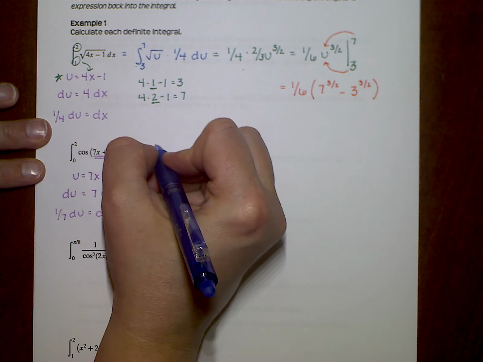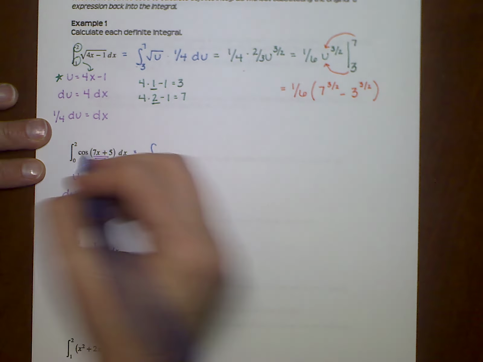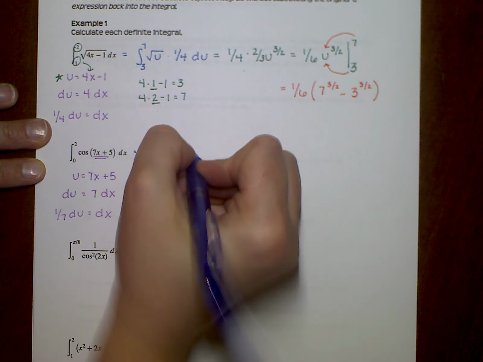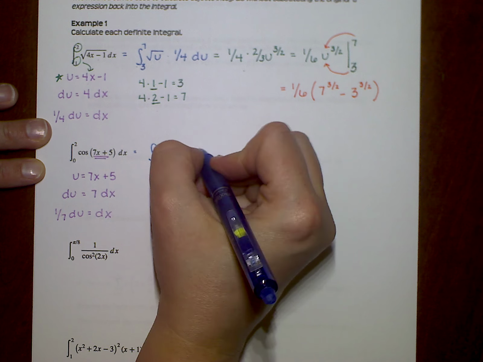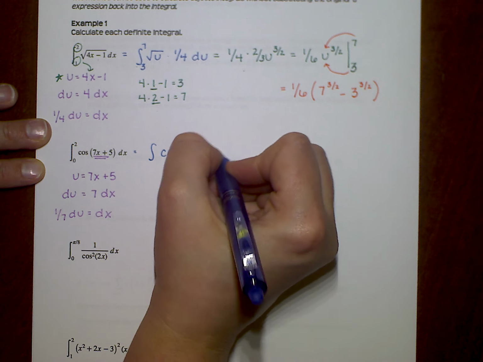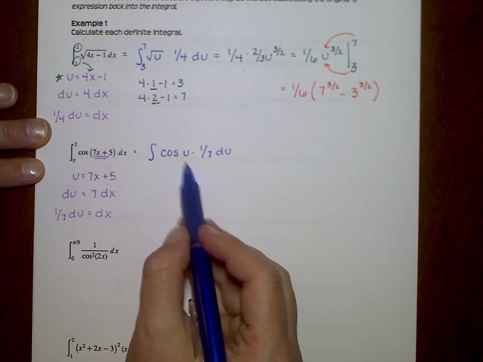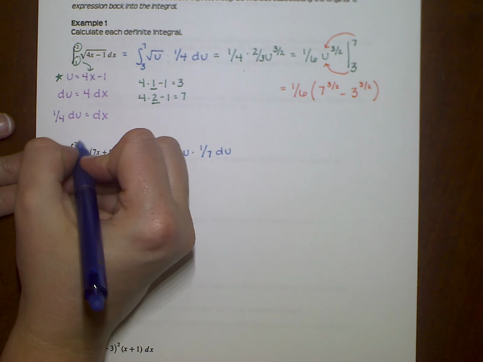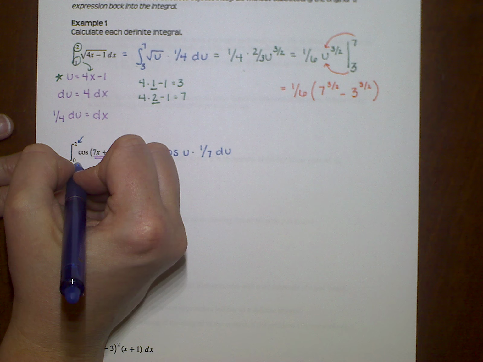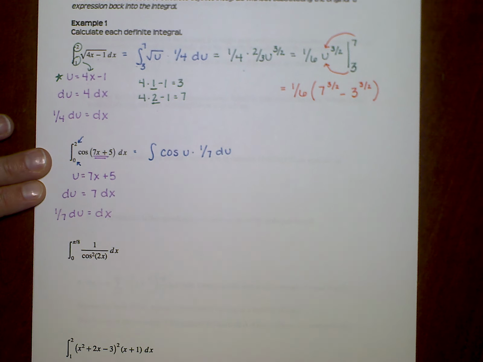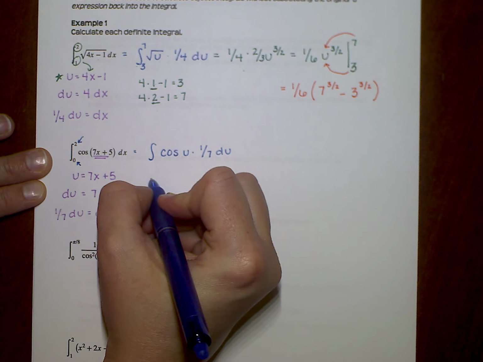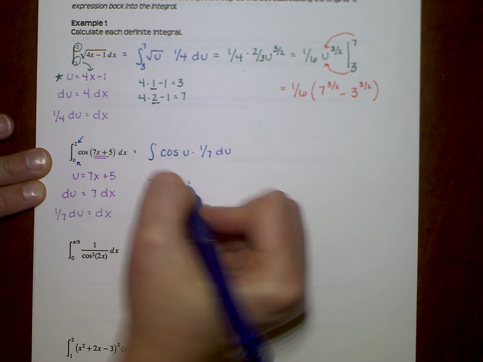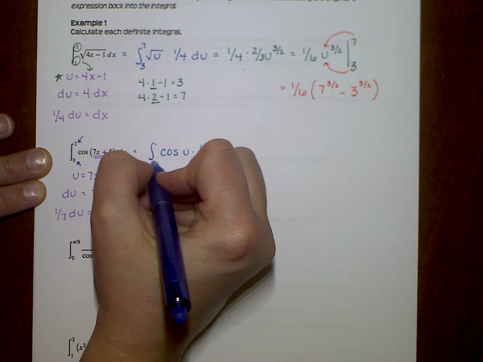And then I'm going to go up here and rewrite my integral. So I'm going to say this is an integral, and now it's going to be cosine of u times 1/7 du, because that's going in for my dx. And now I have this in terms of u and this in terms of u, and that's great. Now I need my endpoints in terms of u as well. Okay, so I'm going 7 times 0 plus 5. Well, that's just 0 plus 5. And that's what's going here.